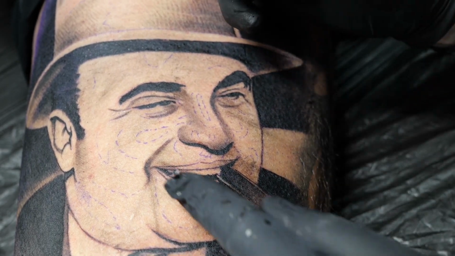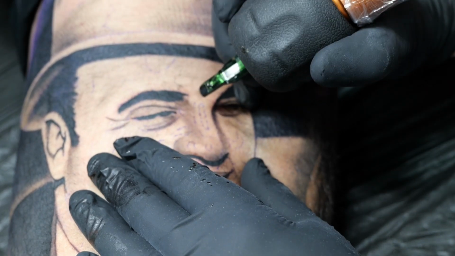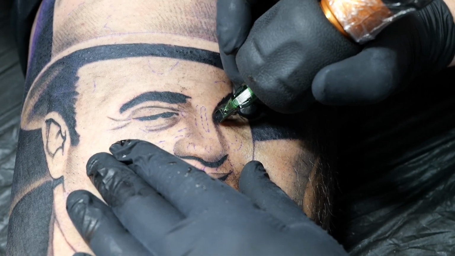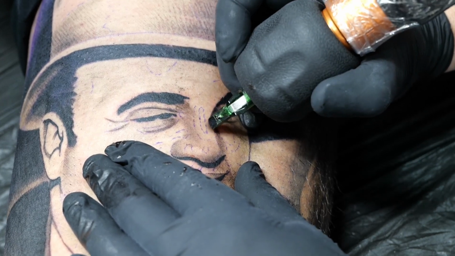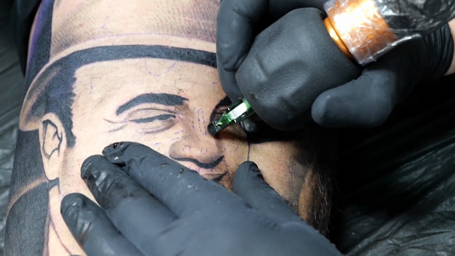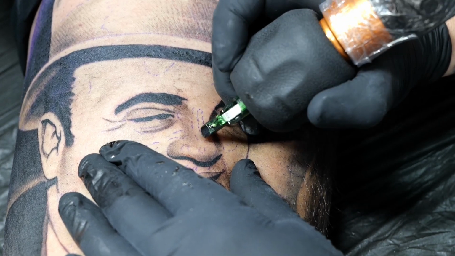There's no harsh pressing on the skin either. I'm gliding lightly, I'm not ramming that needle against the skin aggressively. There's no need to do that to develop your shading. As long as the skin's stretched and there's plenty of ink in the needle tube, you'll find the ink's going to glide in nice and easy.